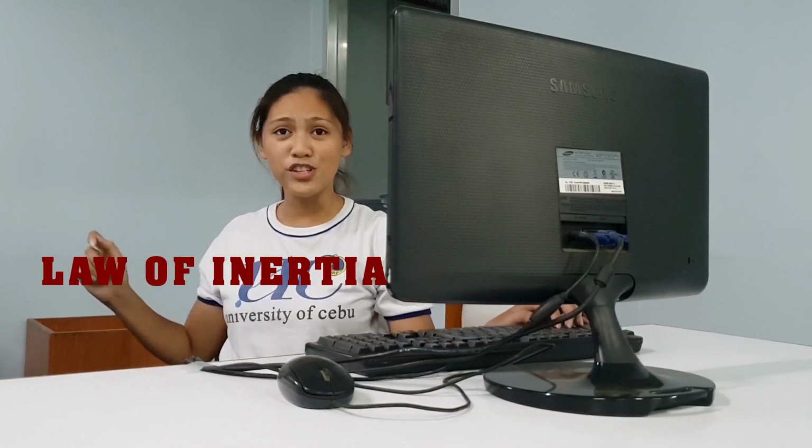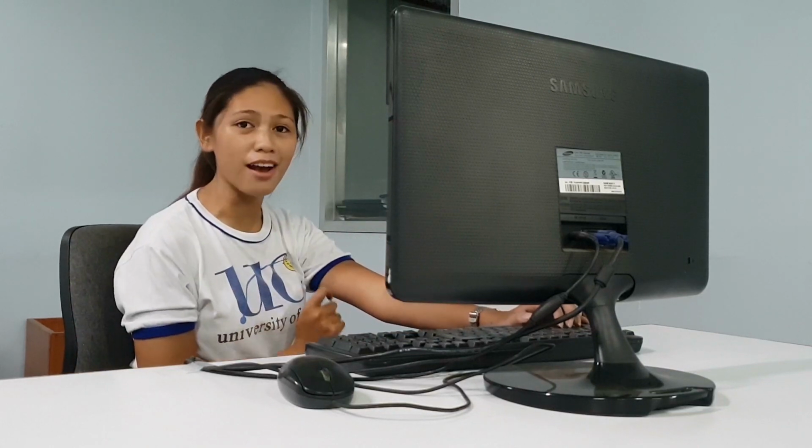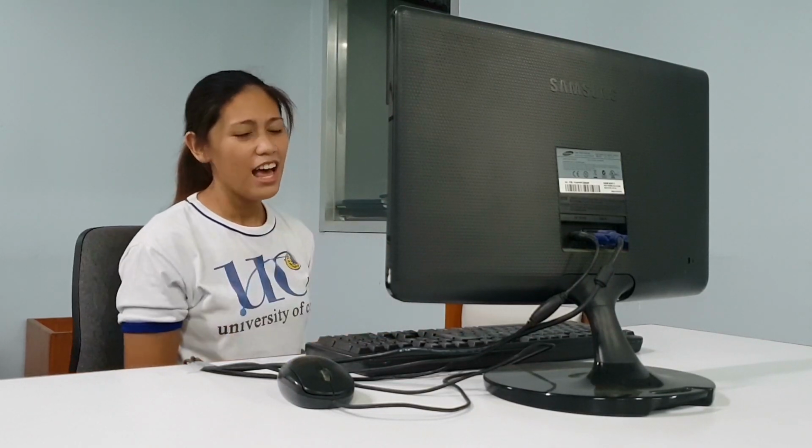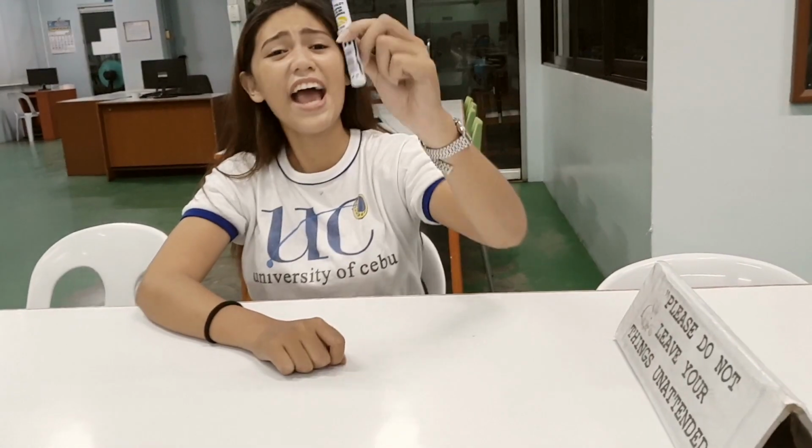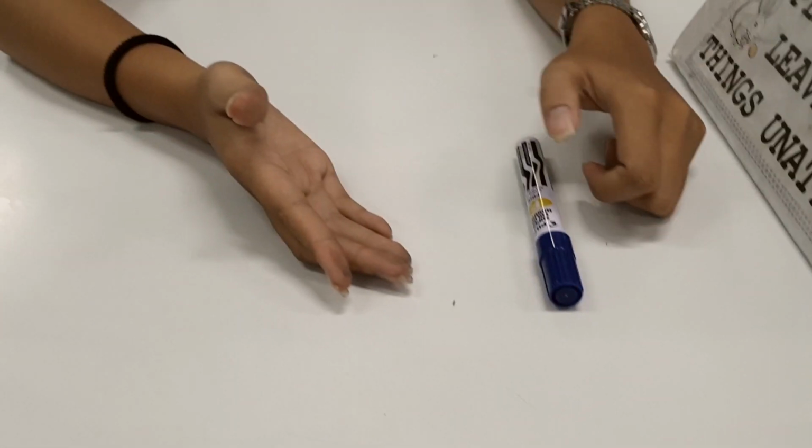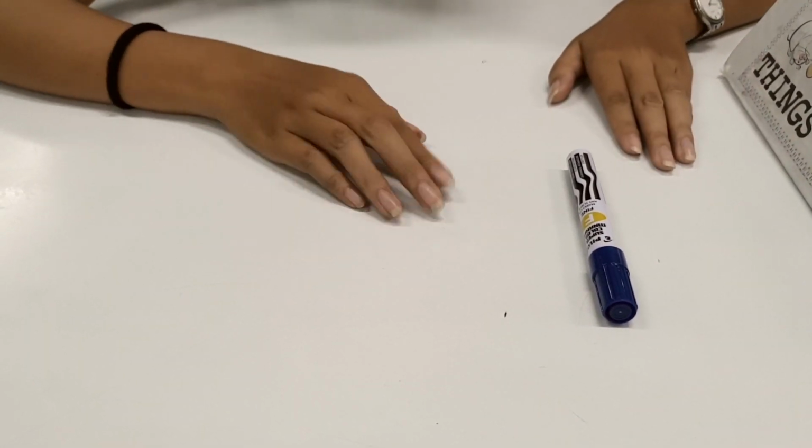The first law of motion is the law of inertia. The first law of motion states that a certain object will remain in its state, whether at rest or in motion, unless an external force acts upon it. Let's say, for example, I've got a simple marker here, and I'm going to place it on the table. As you can see, the marker doesn't move at all.